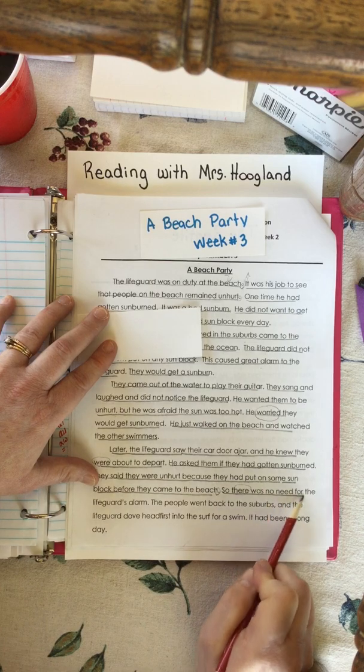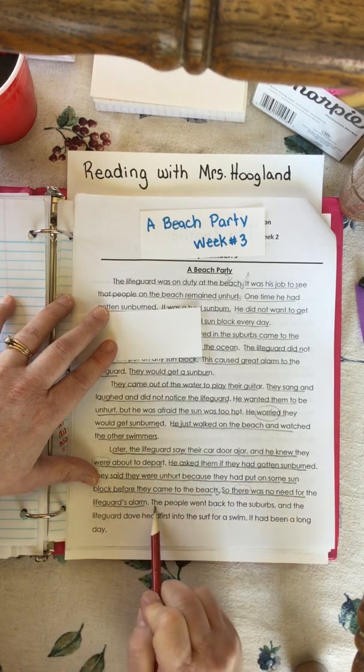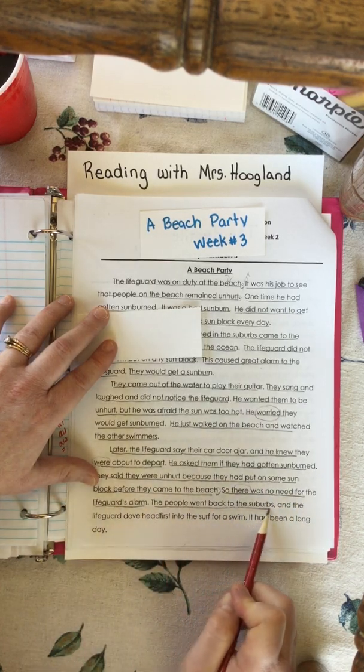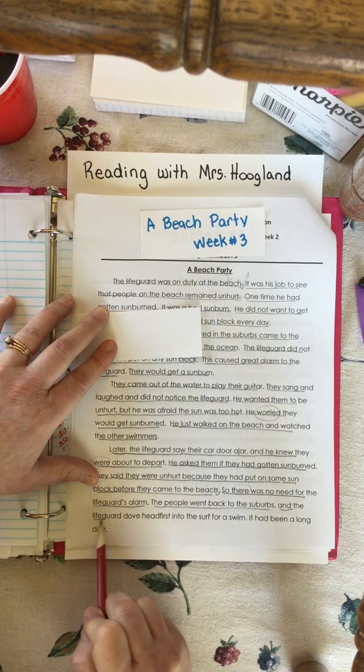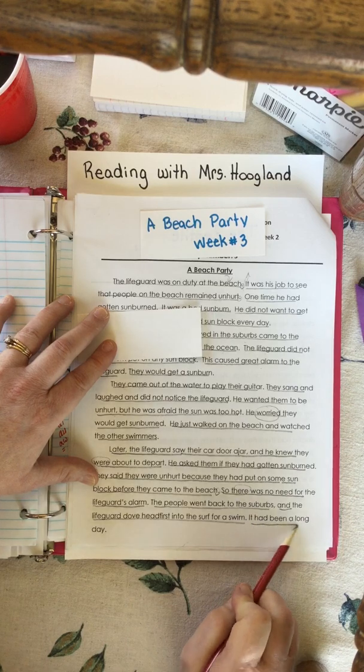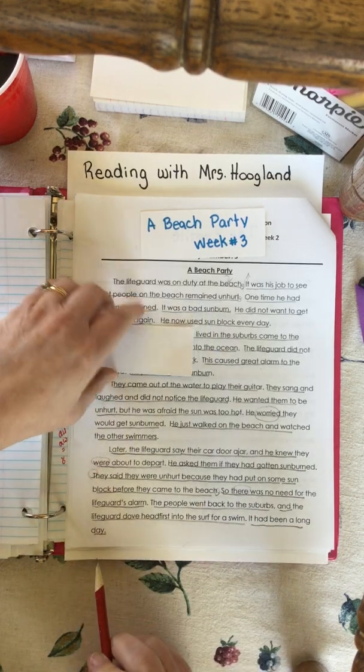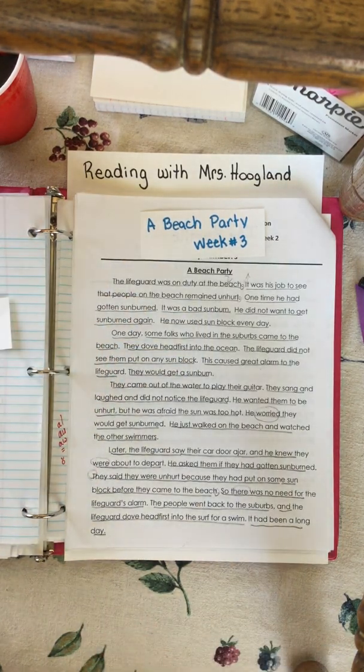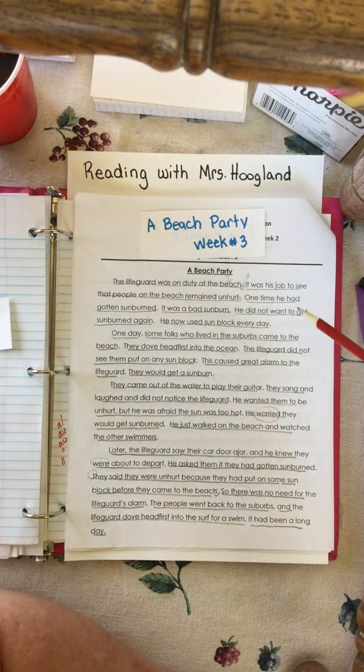So there was no need for the lifeguard's alarm. The people went back to the suburbs, and the lifeguard dove headfirst into the surf for a swim. It had been a long day. Nice job, my friends. Now, if you were to read this, hopefully you'd pause and try to practice reading it again. This will help you with your fluency.